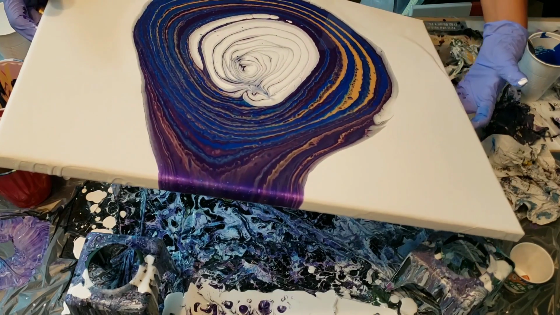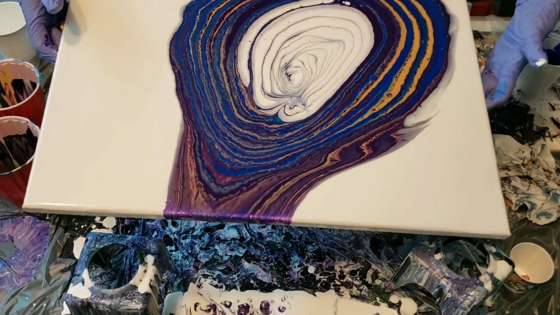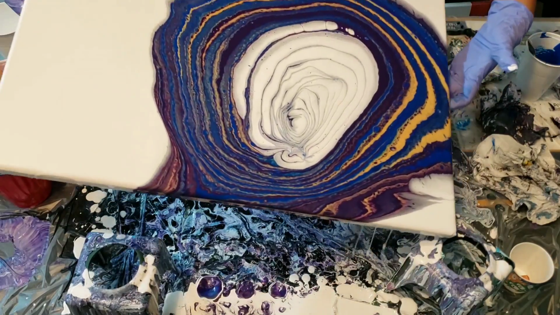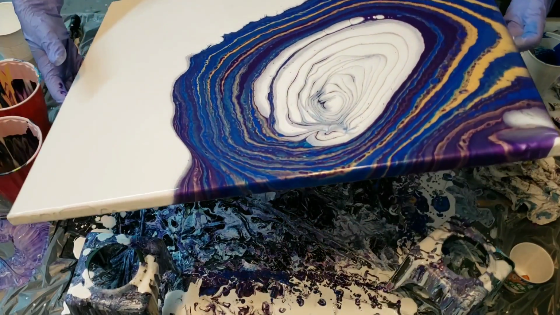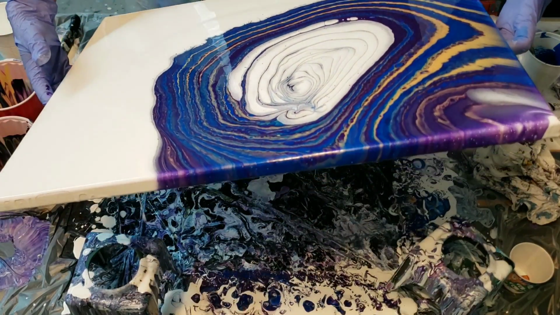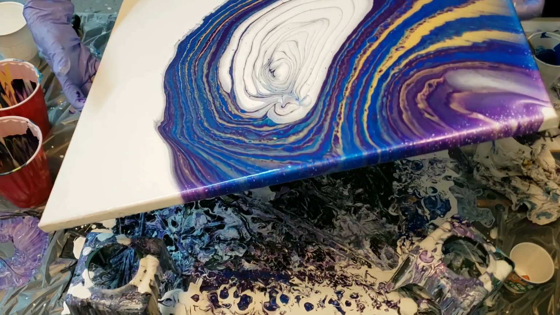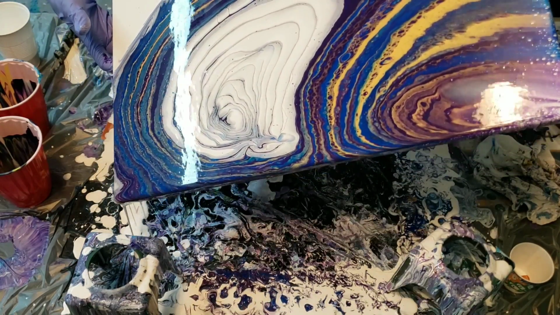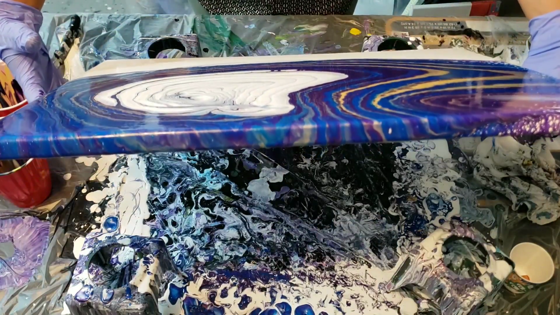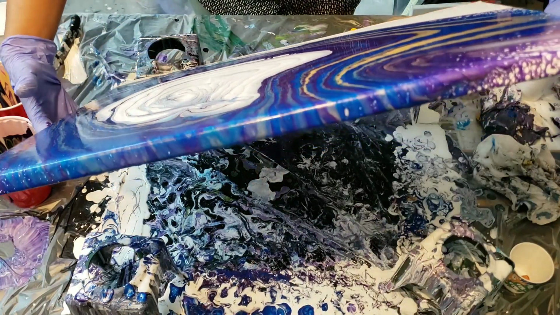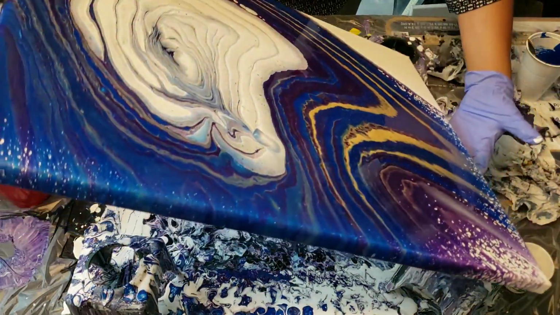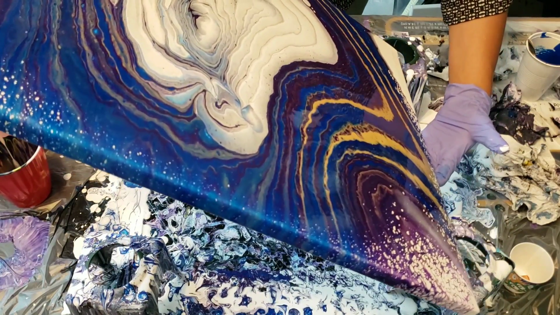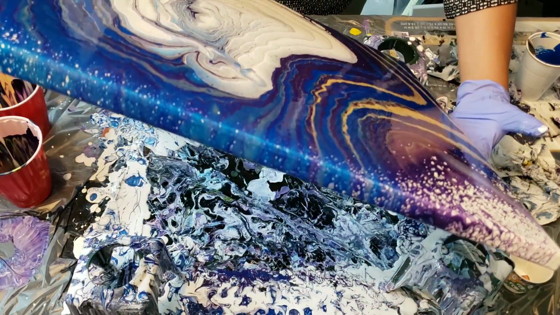So the white paint is flowing much more rapidly than the other paint. Bring it back to the center. Stretch it down over there. And I mean, I don't really care about my design as much as I want to see what's going on with the actual cells populating.